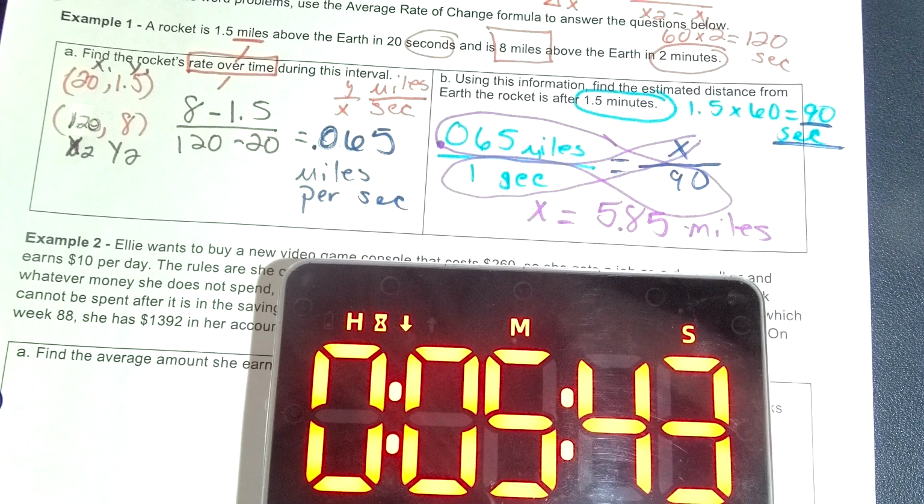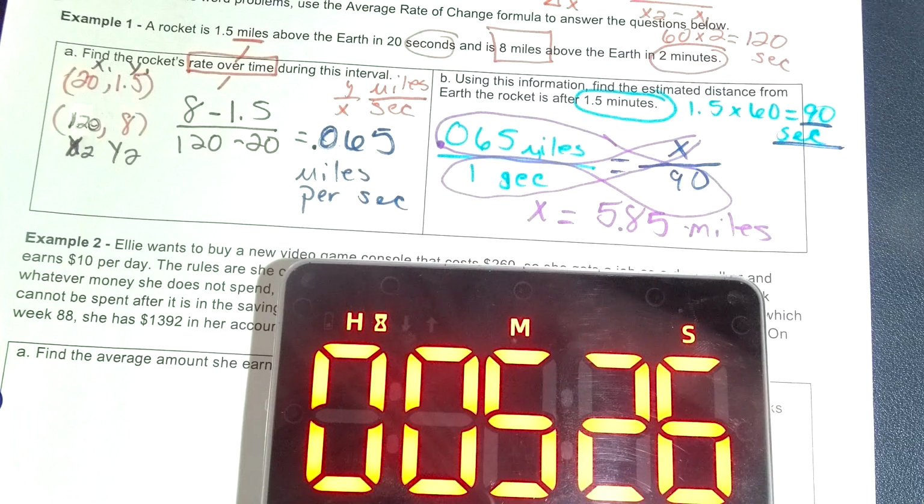I see a lot of annotating, good. Do we need to change the units in this one? Stephen? No. Why don't we need to change the units? Because they're both the same. Very good.